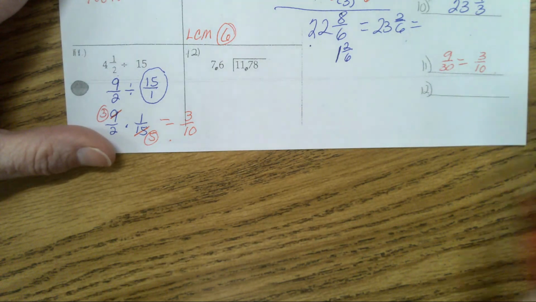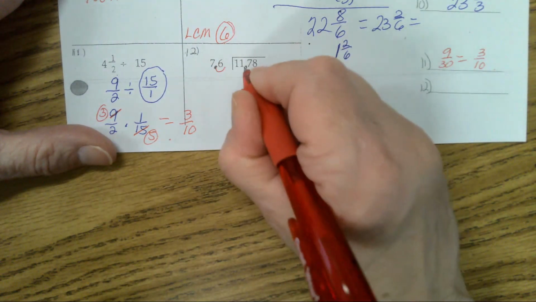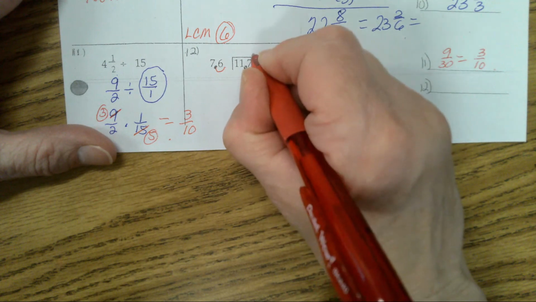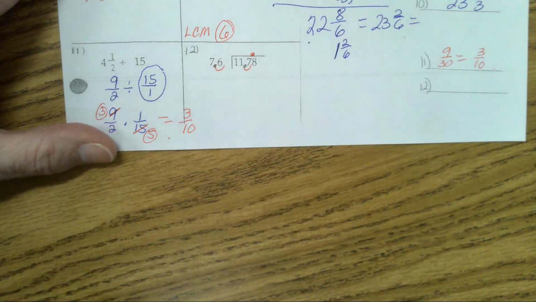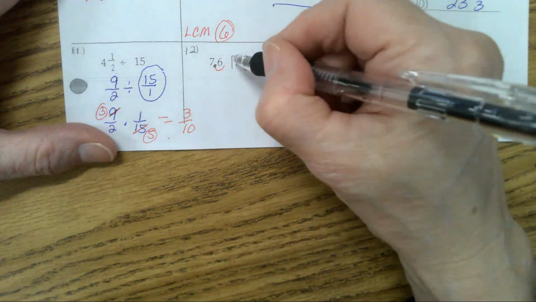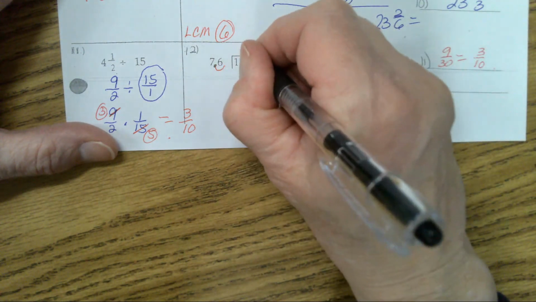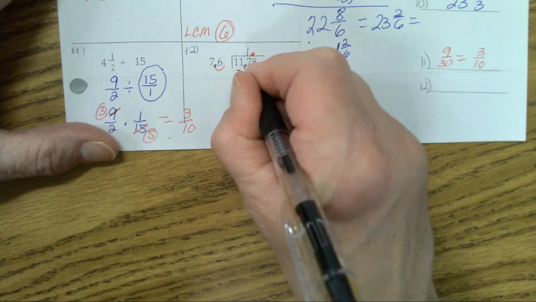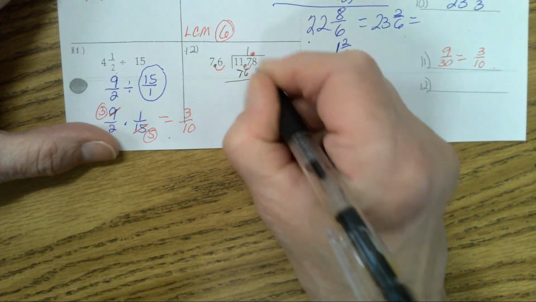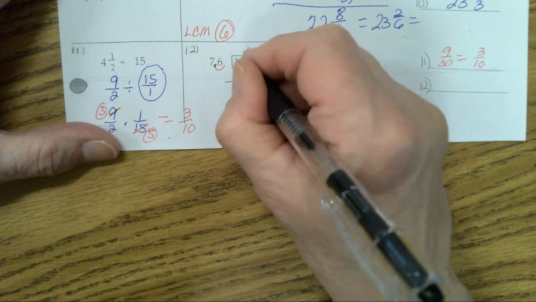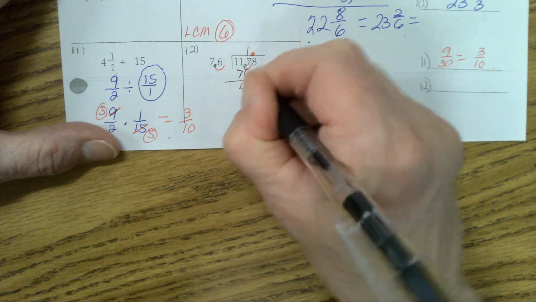Last one. Move it 1, move it 1. Put it straight up in the problem. How many 76s are in a 1? None. An 11? None. 117? 1. So I put 76 underneath that. 7 minus 6 is 1. 11 minus 7 is 4.